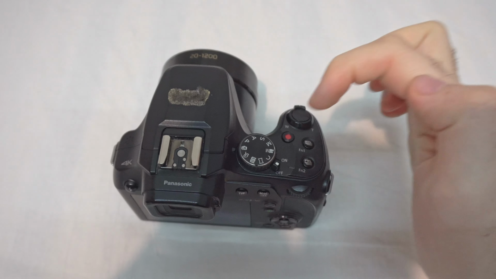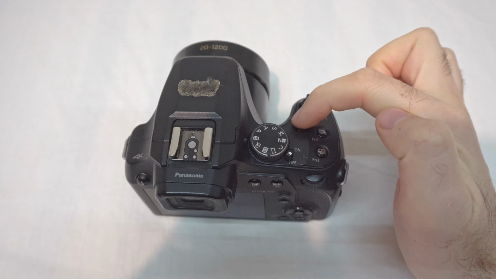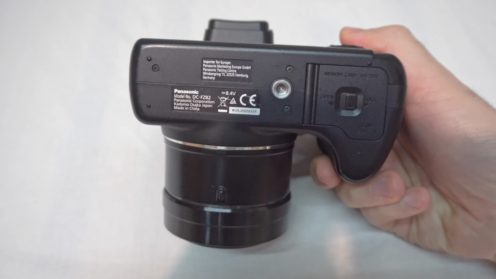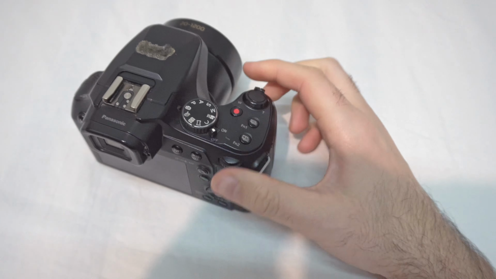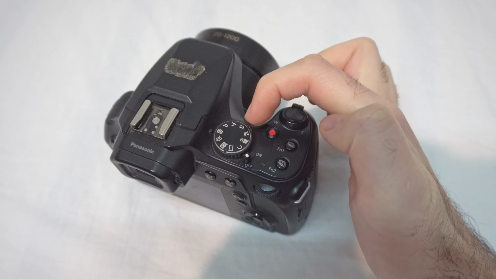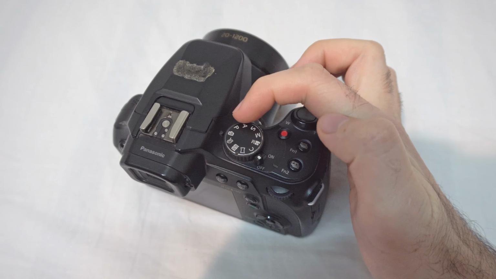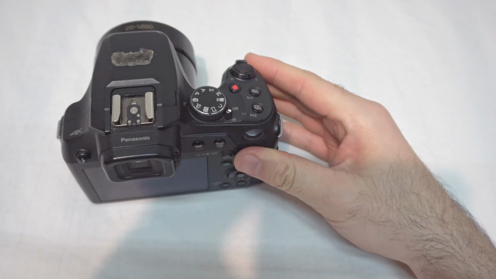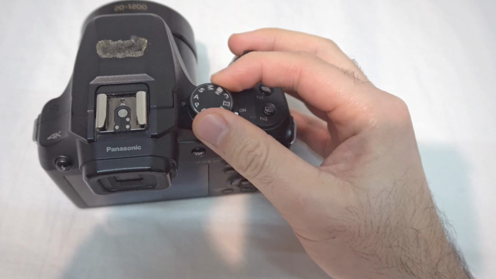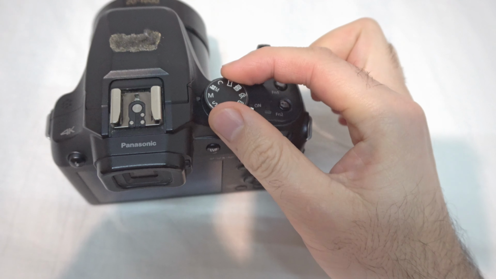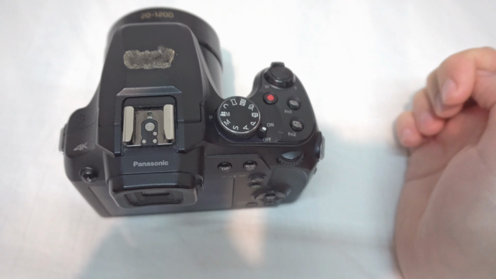How to use shutter priority while recording video on this Panasonic FZ82 camera. Unfortunately, on this camera we have an S here for shutter priority, but that's only for still images. P, A, S and M are working for still images only. So to use shutter priority while recording video, don't use that S, but use that video camera sign.